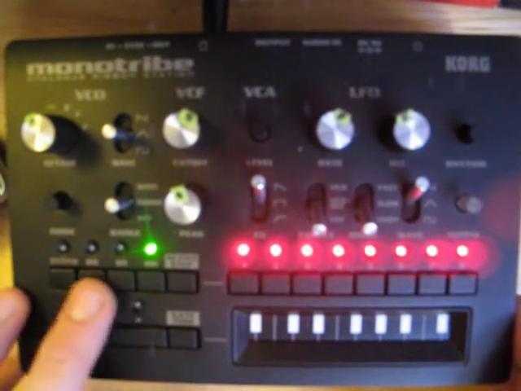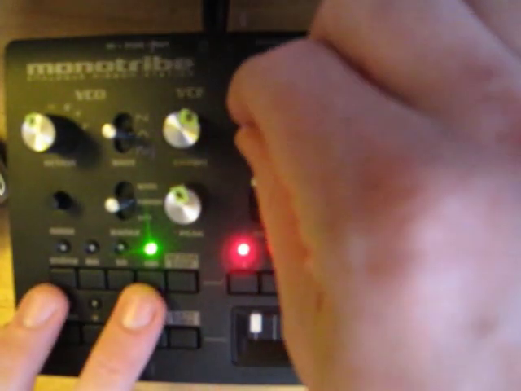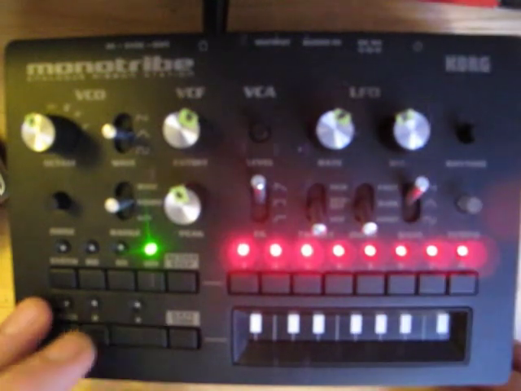Got the synth, the bass, the snare, and the hi-hat all working together and all having fun. Let's hear it again.